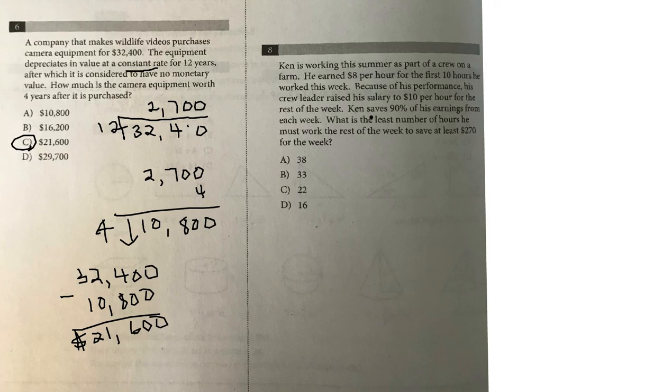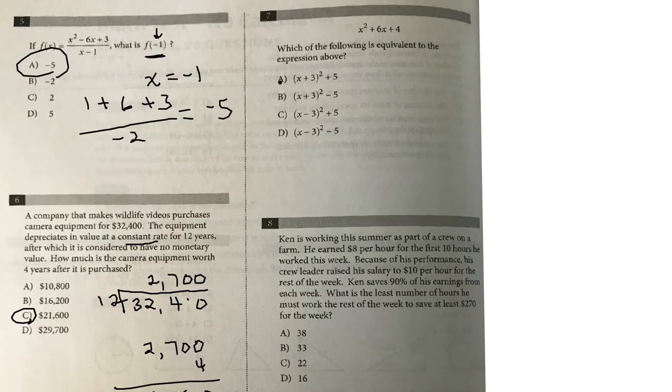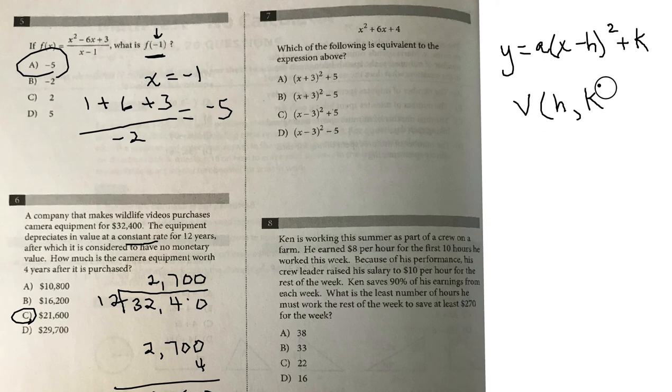Okay, let's scroll up a little bit, I almost forgot one. Which of the following is equivalent to the expression above? Now, one way you can do it, you can see this is in vertex form. Vertex form looks like this: y equals a times x minus h squared plus k. This is a parabola where the vertex is h. Remember, it's always opposite when it's in parentheses and then the same when it's outside of the parentheses.